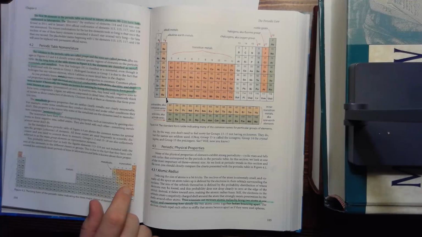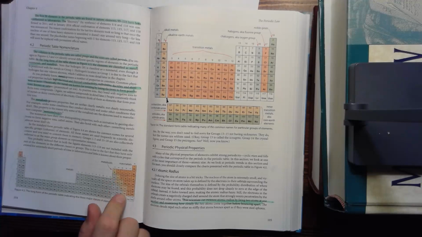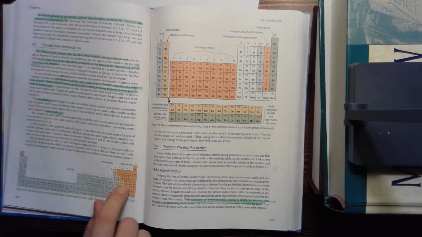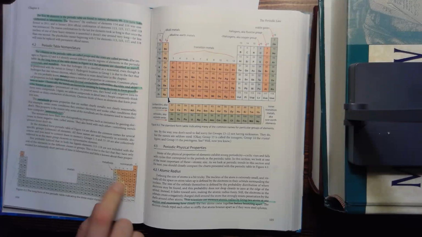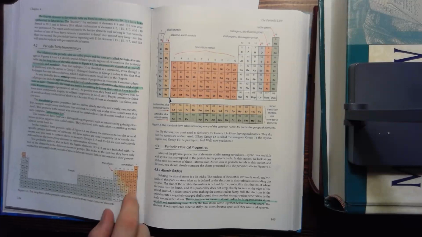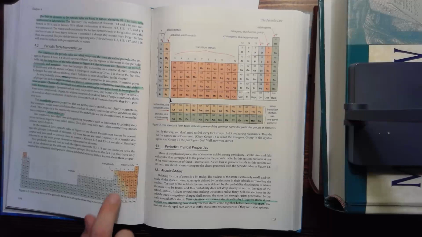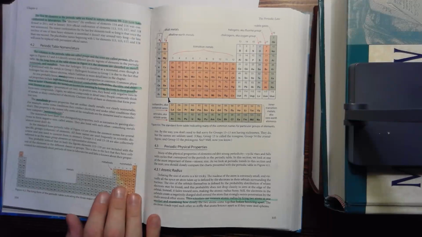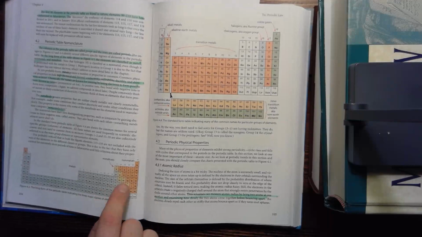CO2, NO2. A lot of these all bond with one another, whereas carbon bonds with lots of things. But these guys don't do this.